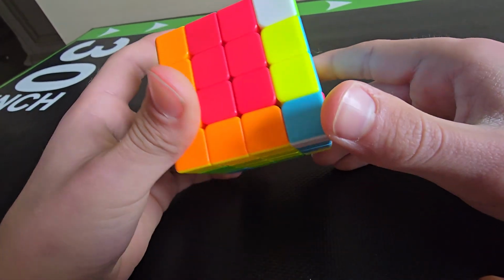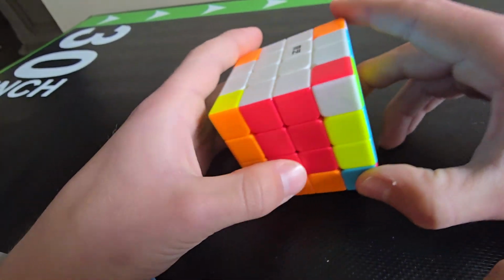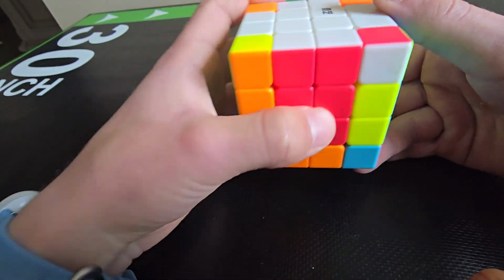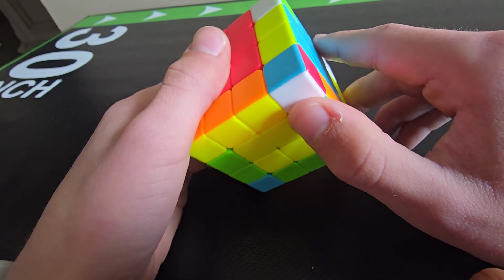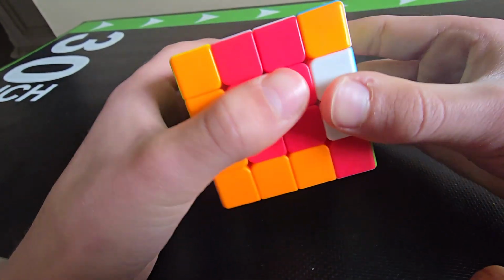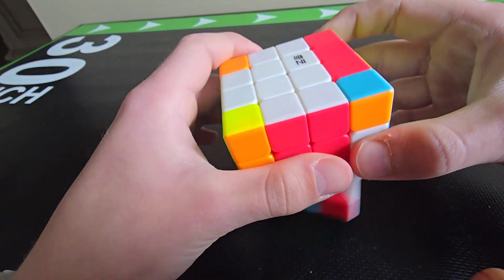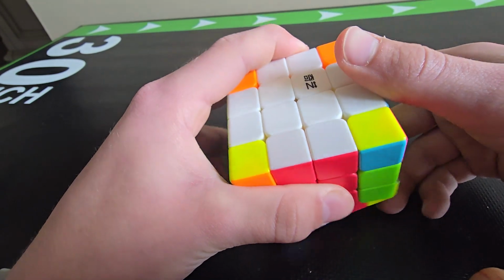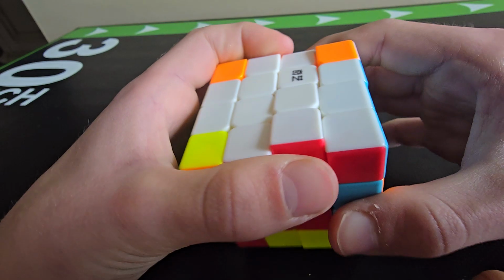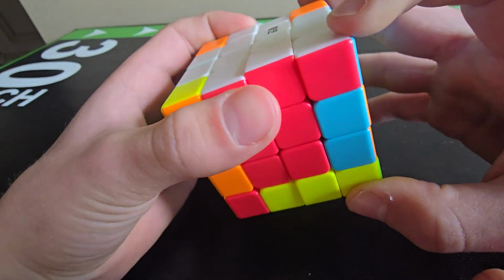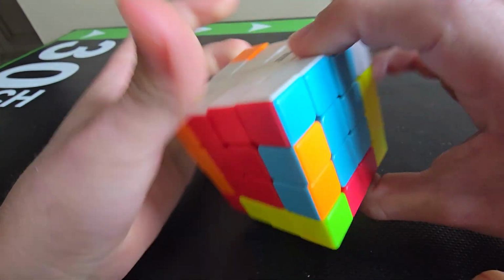And then with the corner in the bottom right, perform this algorithm for if the white is on the bottom. Right down, down twice, right up, down right, right down, down left, right up. And then that corner is where it needs to go.